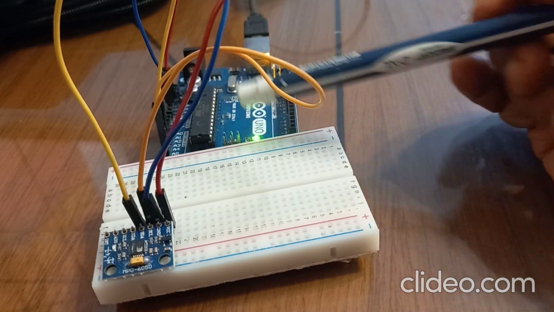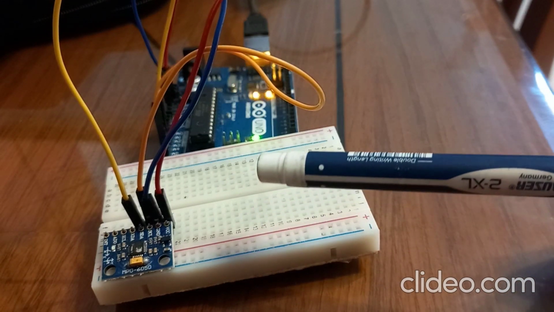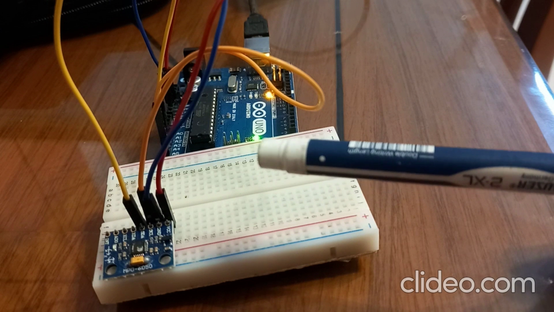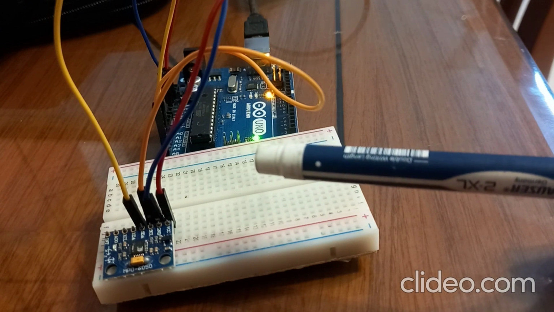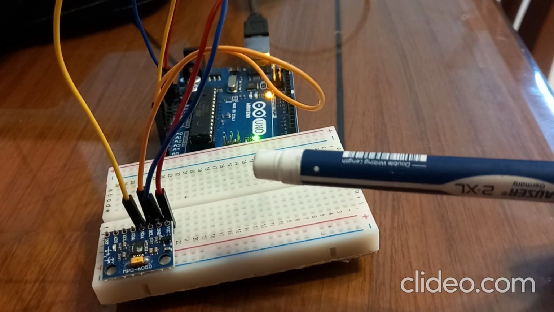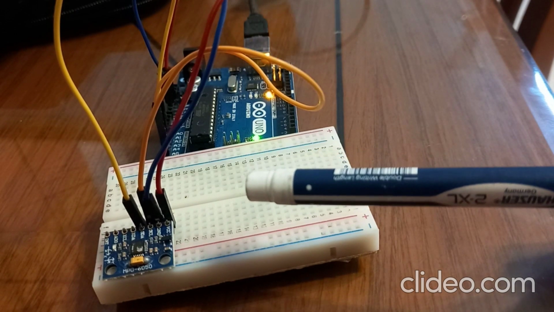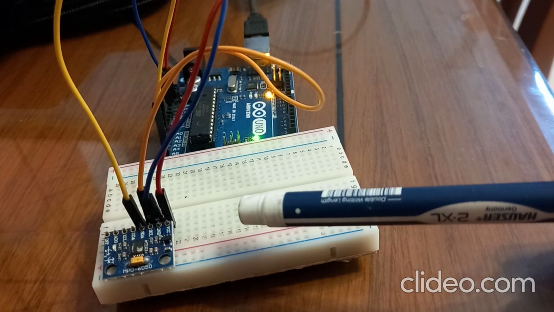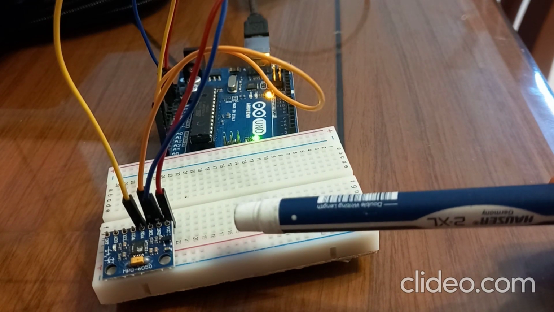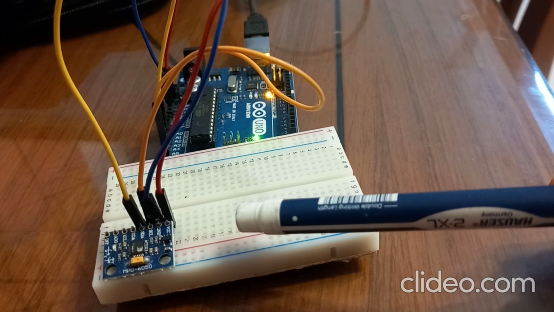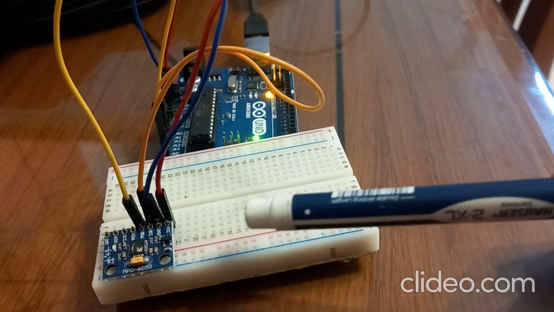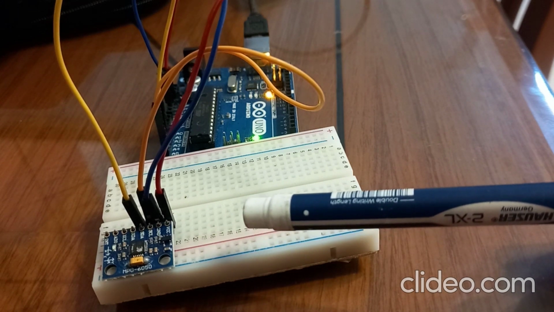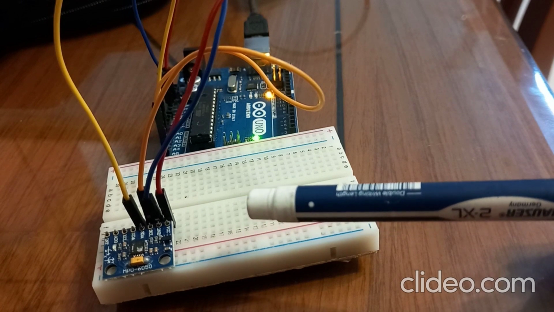What is an accelerometer? The accelerometer measures the acceleration. What is acceleration? It is the rate of change of velocity, and since it is a triple axis accelerometer, it measures the rate of change of velocity along the x-axis, y-axis, and z-axis. So it detects the changes in speed and the changes in direction. For that purpose, the accelerometer is used.